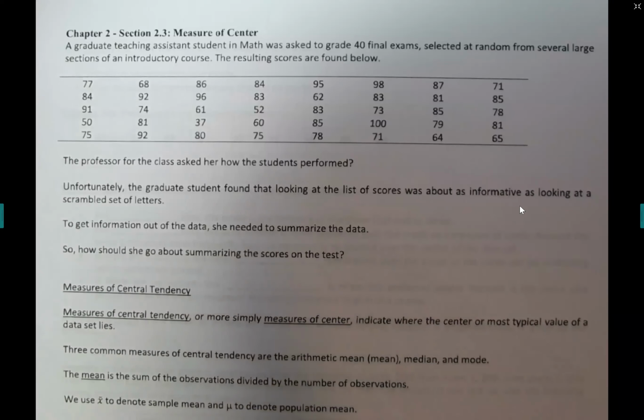So the professor for the class asked her how the students performed. Unfortunately, the graduate students found that looking at the list of scores was about as informative as looking at a scrambled set of letters. It is true, guys. I don't think you have an idea yet how the class just performed on average. So to get the information out of the data, she needed to summarize the data. And so how should she go about summarizing the scores on the test? The reason I put this introduction here is just to give a segue to what we're going to be doing today and why we need to learn measures of center or central tendency.